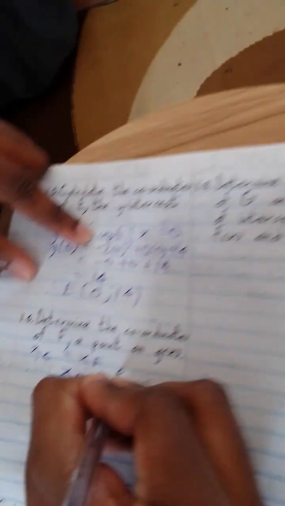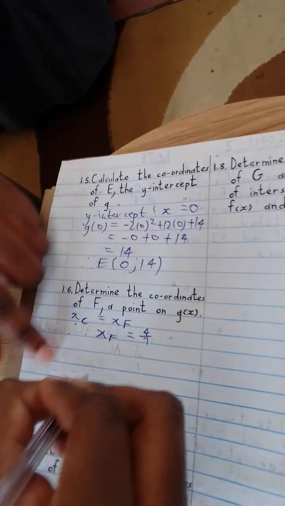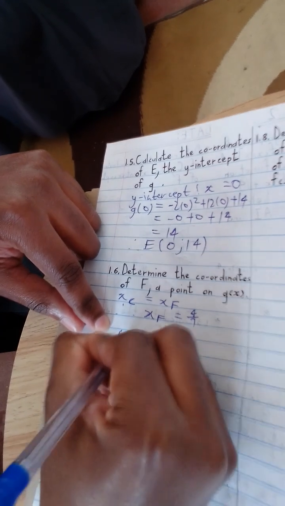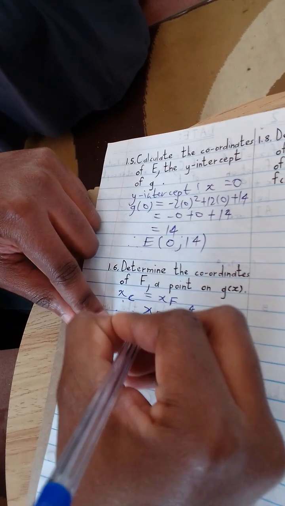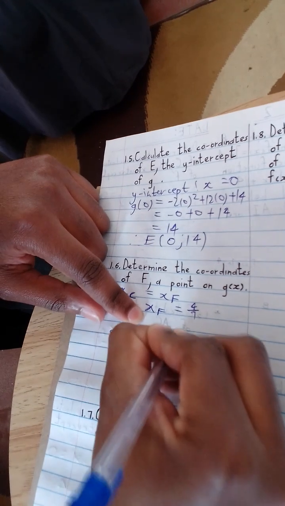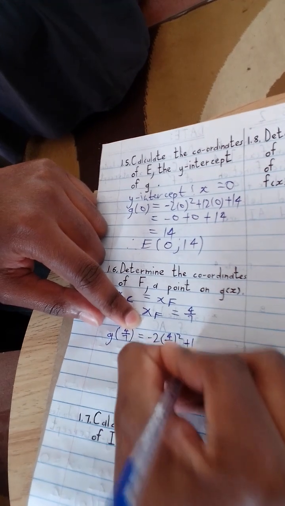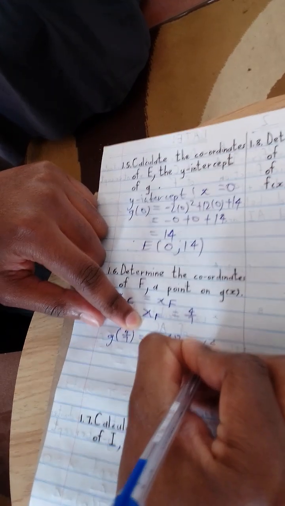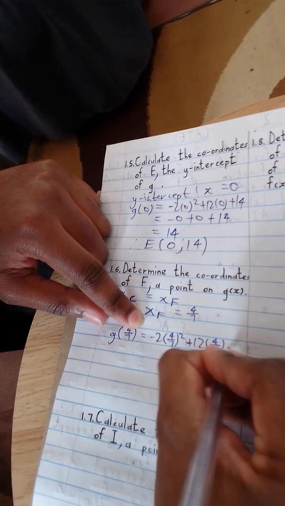Yes, 4 over 7. Then we need to calculate g of 4 over 7 plus 14.